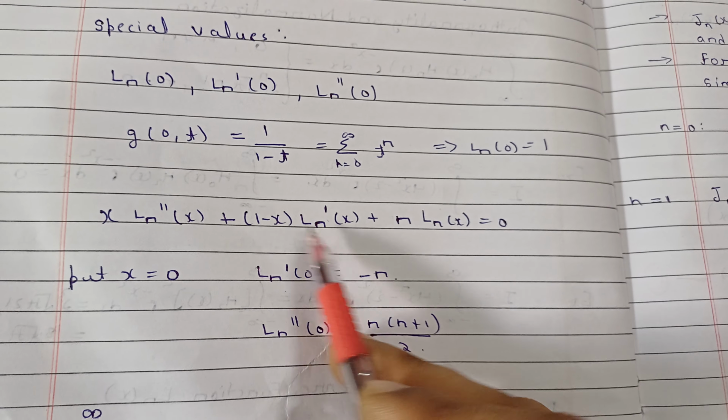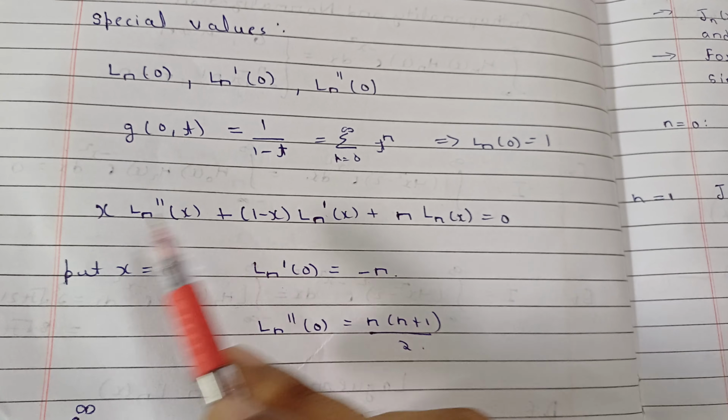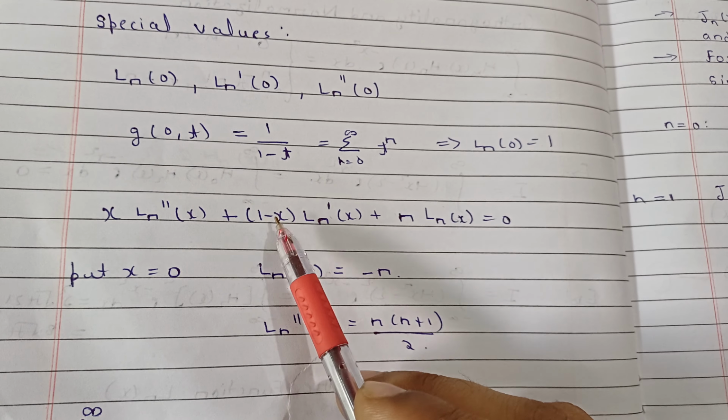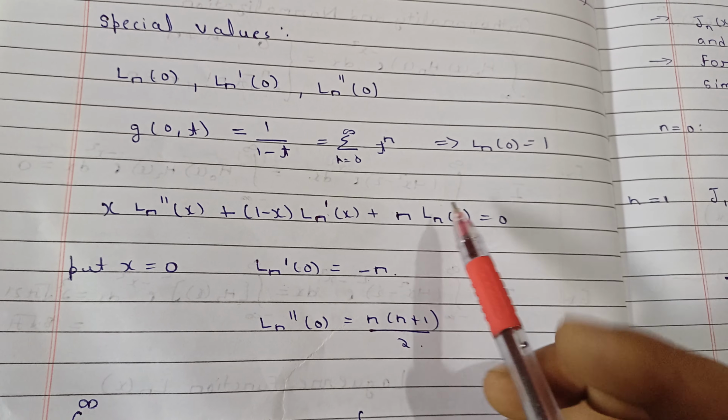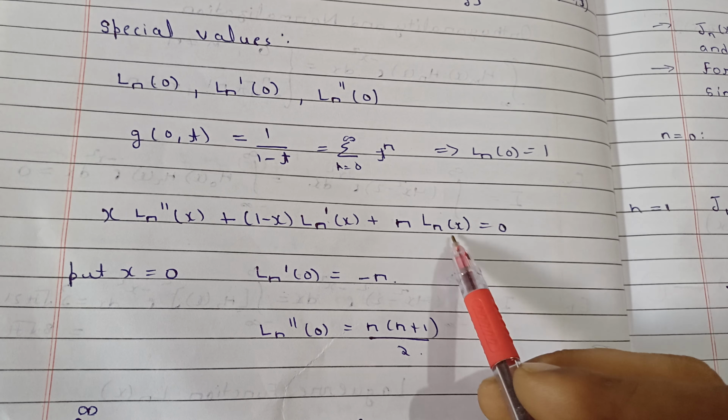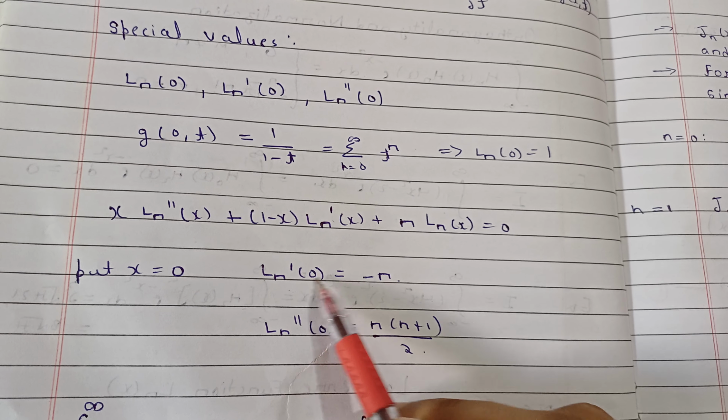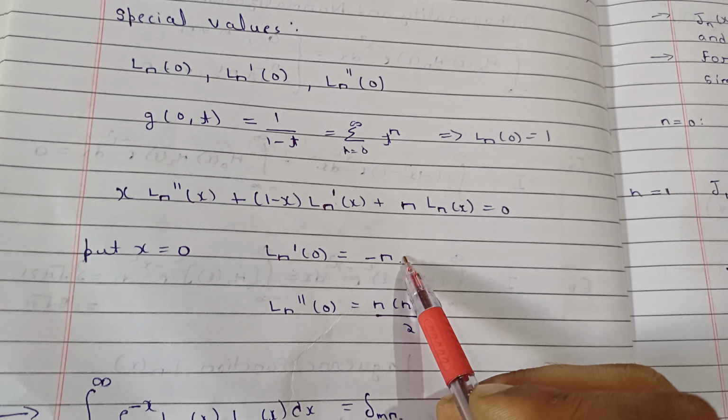So we'll get this equation after substituting the value. Now for x equal to 0, we need to find the value. So x equal to 0 will give you this term as 0. It will be L_n dash 0 plus n L_n(0), and L_n(0) we know that is 1. So L_n dash 0 will be minus n. So remember this result, very important.